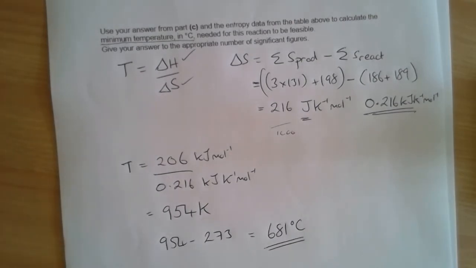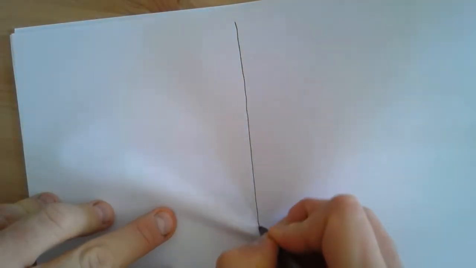The last thing we need to have a look at is the temperature dependence of our reactions. It might be at this point that you want to pause and maybe look at the rest of the video separate to this. Right, so there are 4 types of chemical reactions, and they're going to affect the feasibility of our reactions at different temperatures.